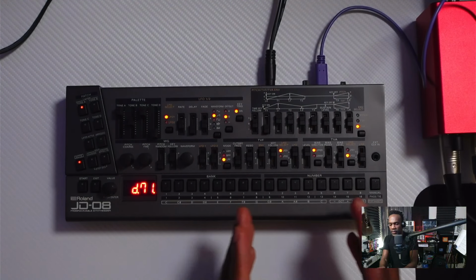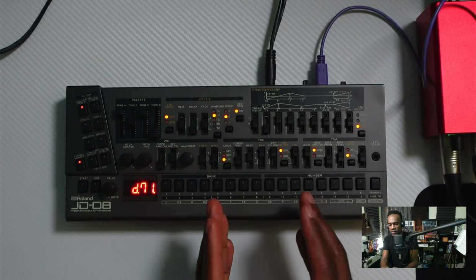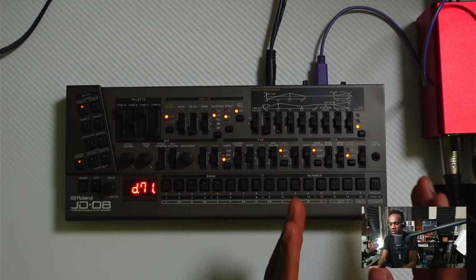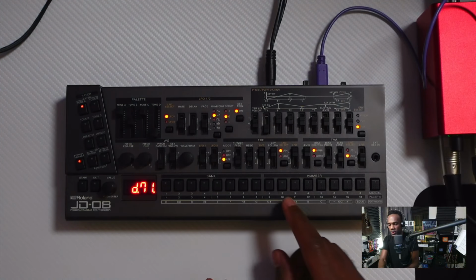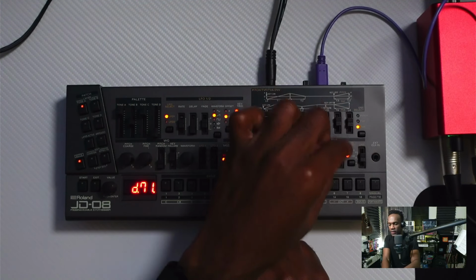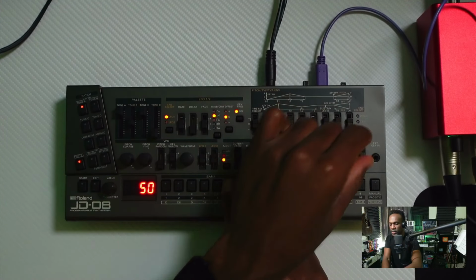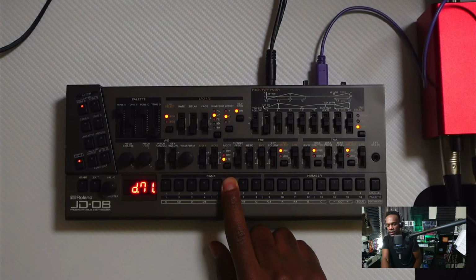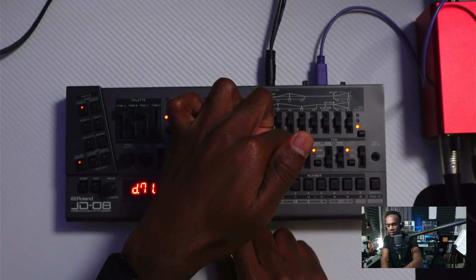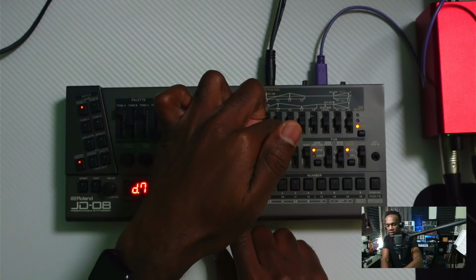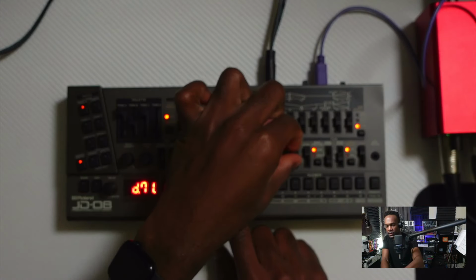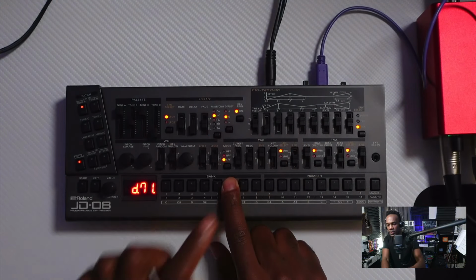Now, not to be confused with the frequency cutoff, this just affects the overall amplitude of your waveform. So if I select LFO number 1, dial the LFO up. Actually, let me get rid of the LFO here.